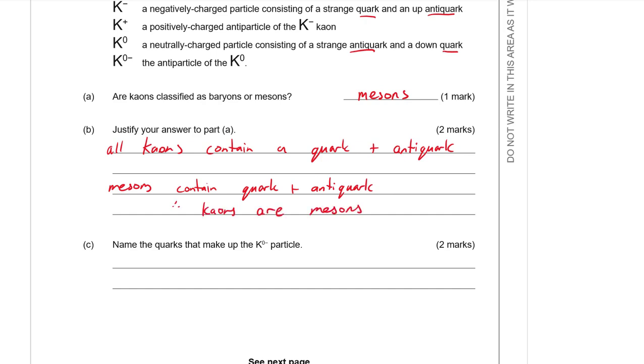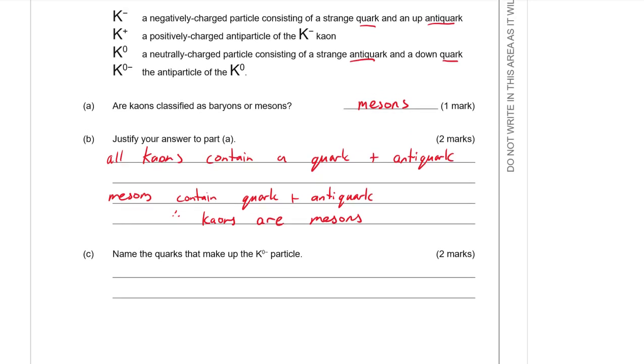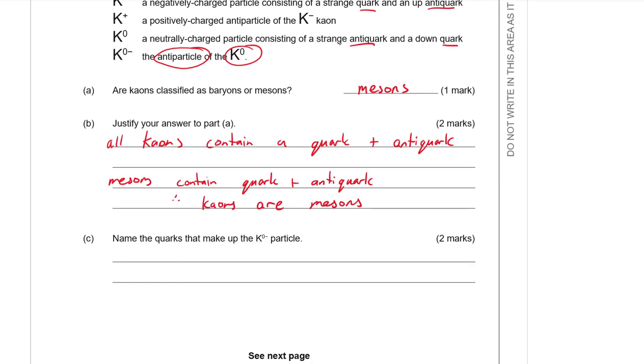Okay. Name the quarks that make up the K negative particle. So you've got the antiparticle of this one. So what you've got is a strange antiquark here and a down quark. So what you're going to have is the antiparticle of that. So what you would write down is the strange quark and the down antiquark.